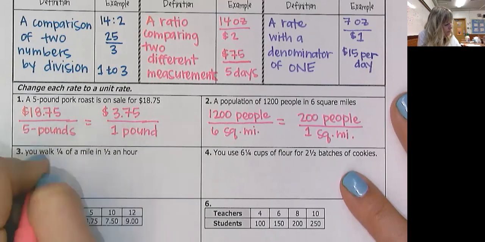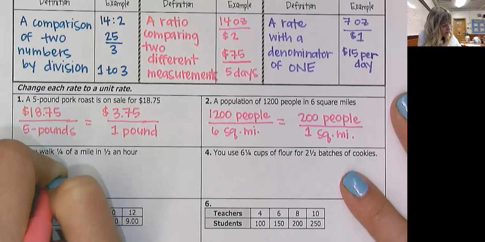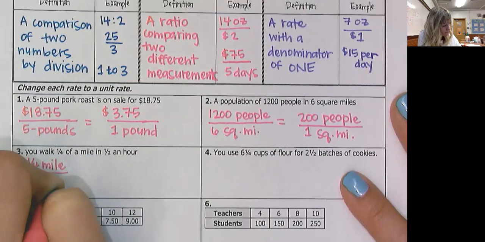Okay, number 3. You walk 1/4 of a mile in half an hour. Okay, 1/4 of a mile in half an hour.